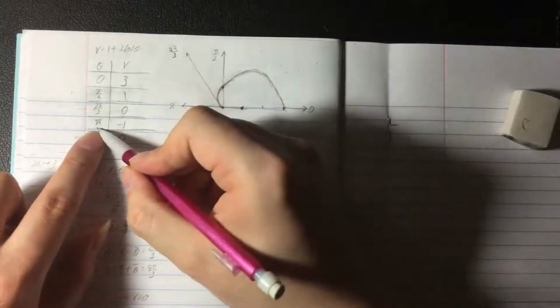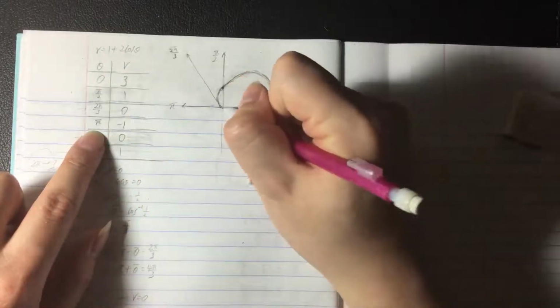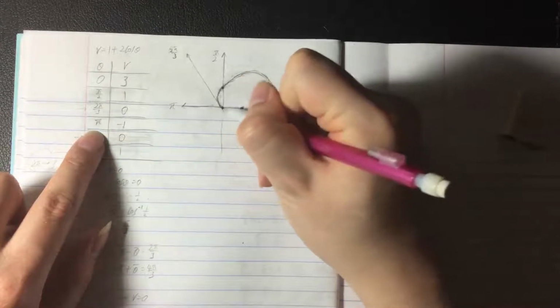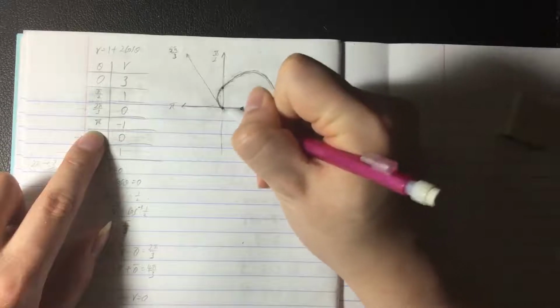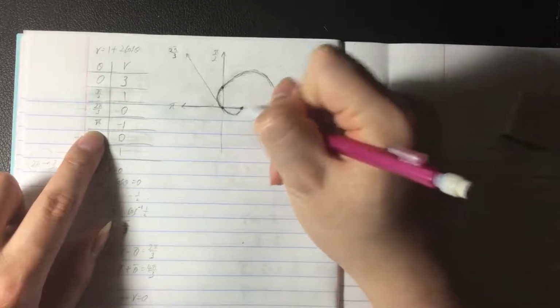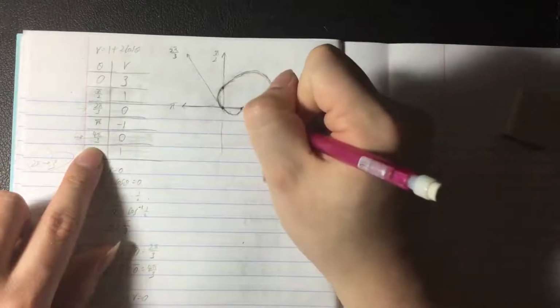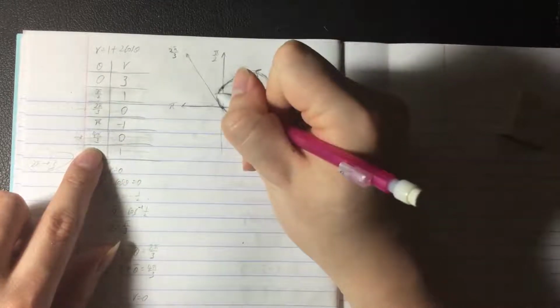Then when theta is pi, r is negative 1. We are here. Connect these points using smooth curves. When theta is 4 pi over 3, r is 0. It goes back to 0. Continue the curve in this direction.